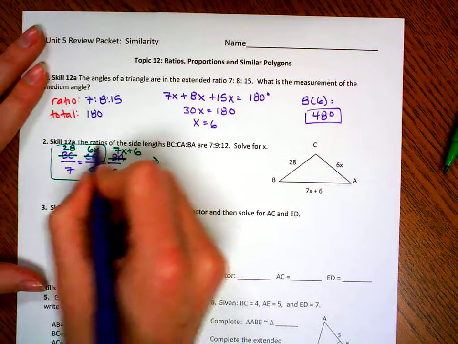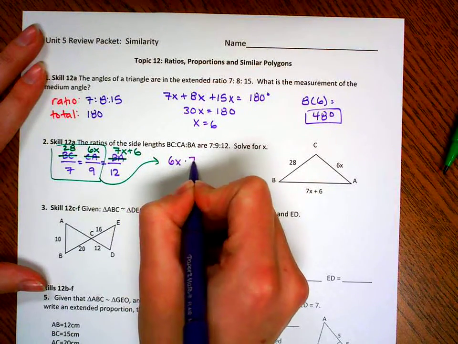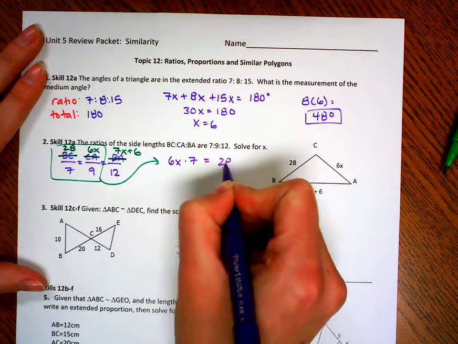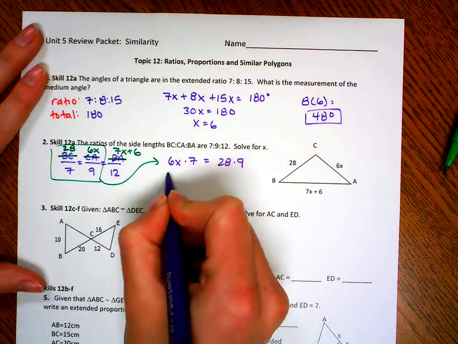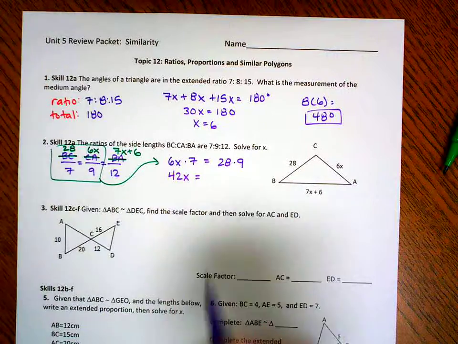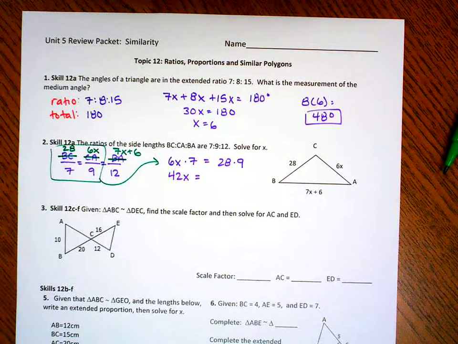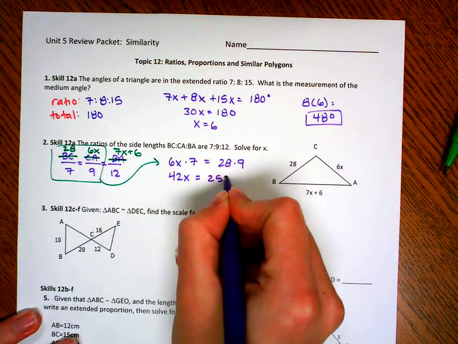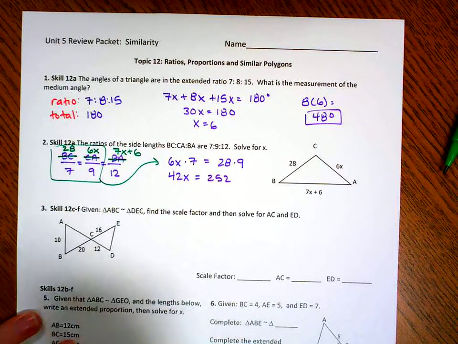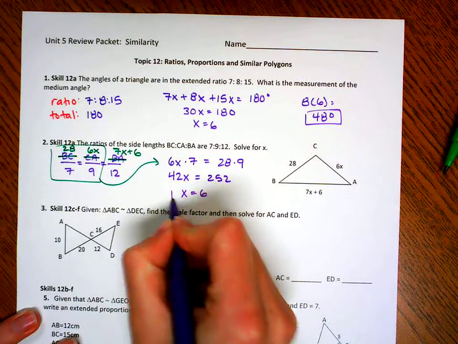So when I cross multiply, I'm going to get 6x times 7 equals 28 times 9. Well, if I do 6 times 7, that gives me 42x. And if I do 28 times 9, let me grab my calculator. Uh-oh, I can't find my calculator. One second, guys. Okay, well, 28 times 9 is 252. And my last step is to divide both sides by 42. And when I do that, I get x equals 6.